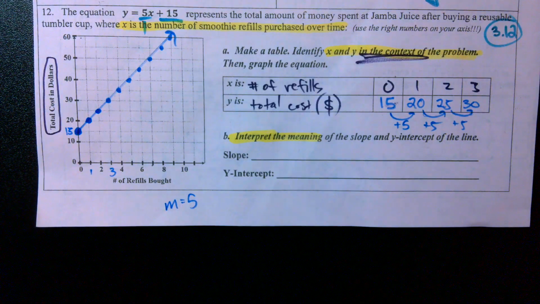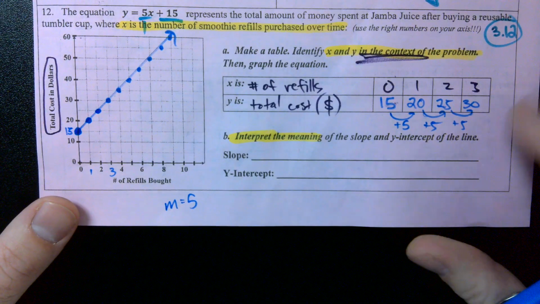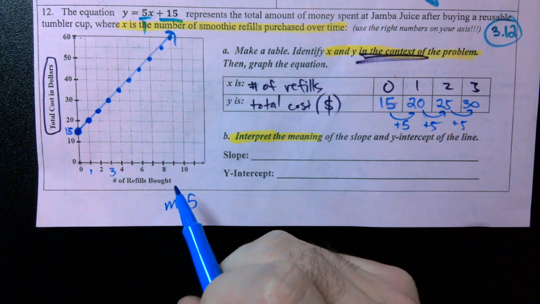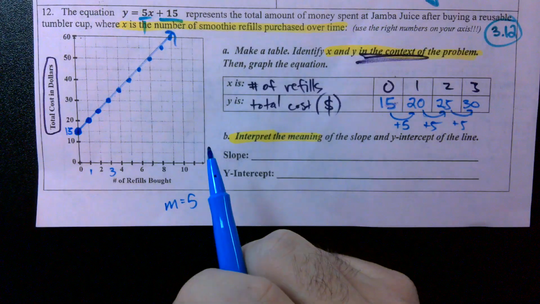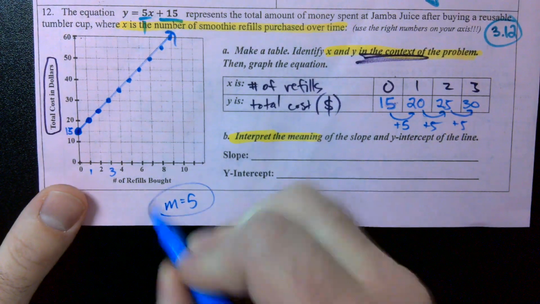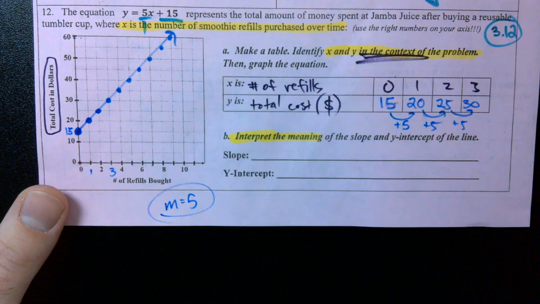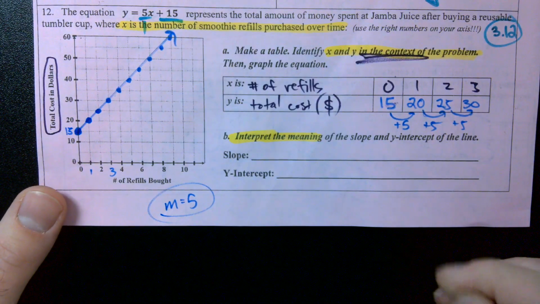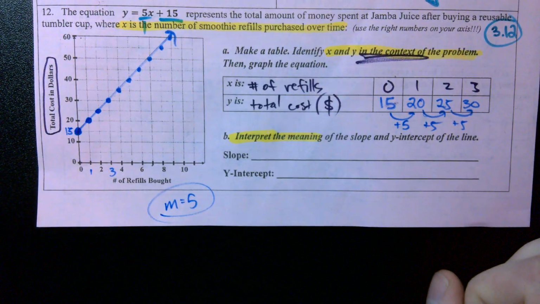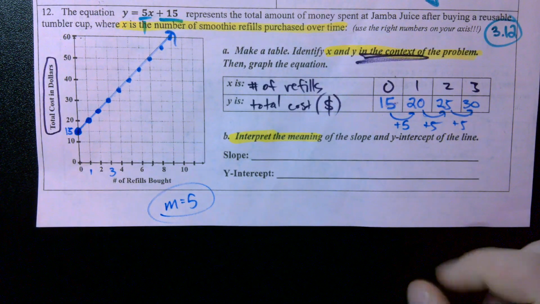What does the 5 represent in this problem? Think about it for a second. Total cost? Think about it for another second. I just explained the whole Jamba Juice thing, right? You pay $15 for the cup. I give them the cup. Now instead of an $8 smoothie, I'm getting a $5 smoothie, right? What does the 5 represent? Think about it. What did you say? Total cost of refill.